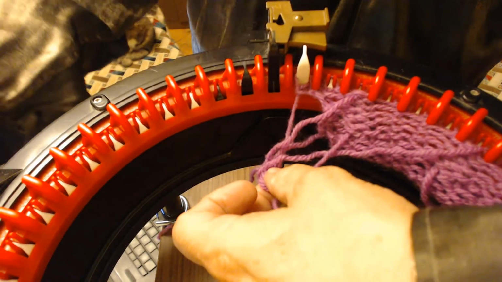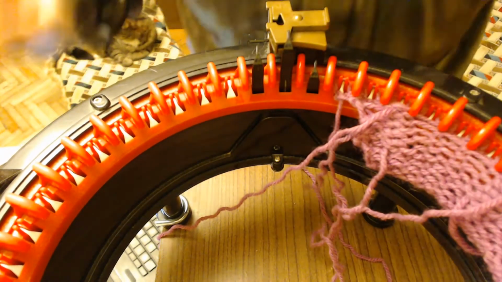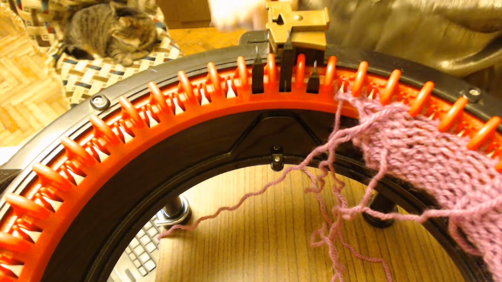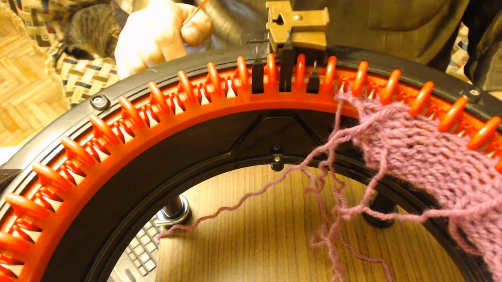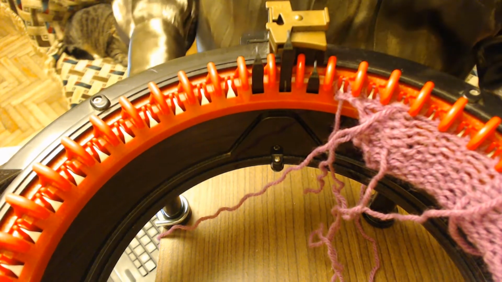So I finished the second horizontal scar, and now in the next row I start all three vertical scars.